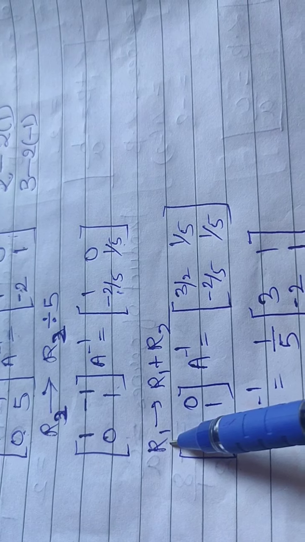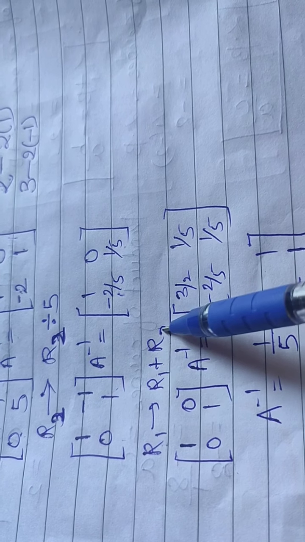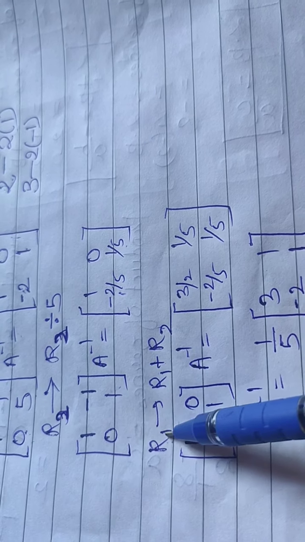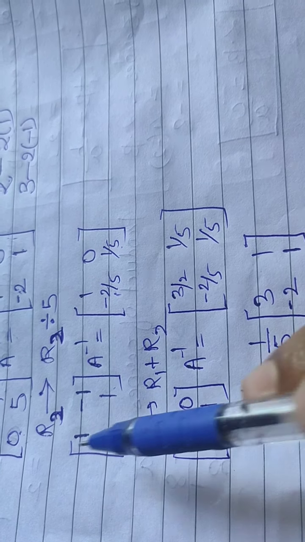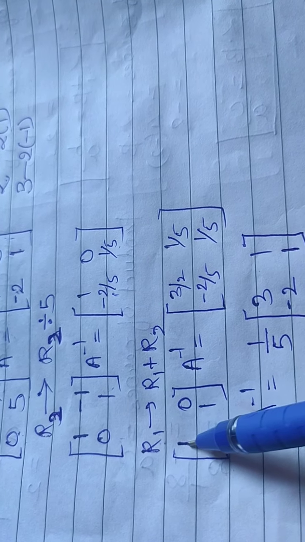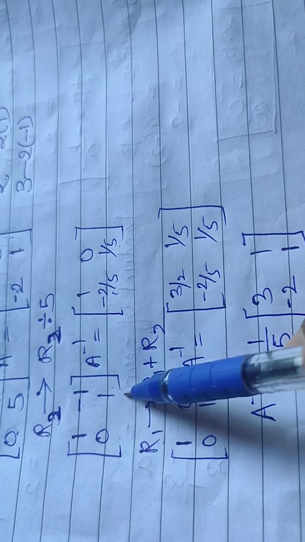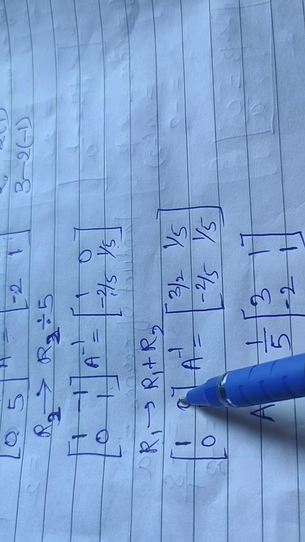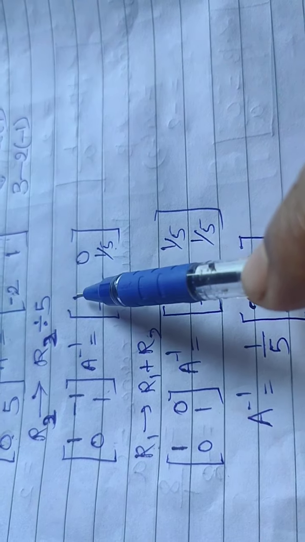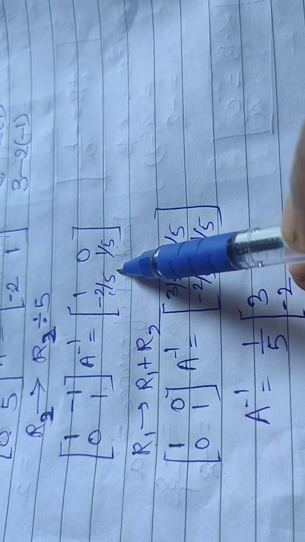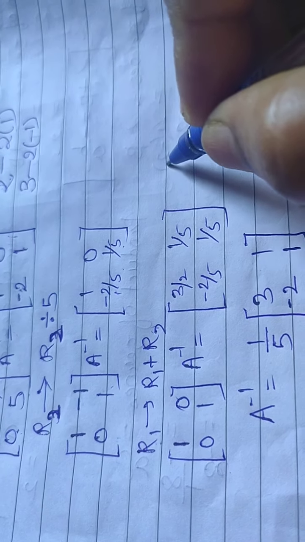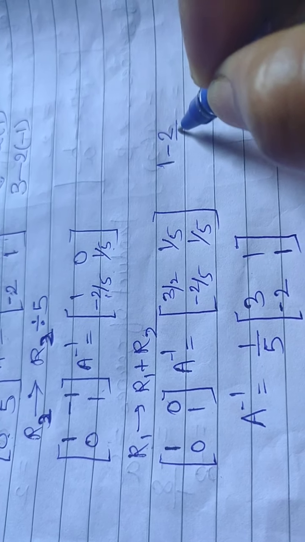So this is 1 plus 0, which will remain 1. Minus 1 plus 1 will become 0. On the right hand side, we get the element 1 minus 2 by 5.